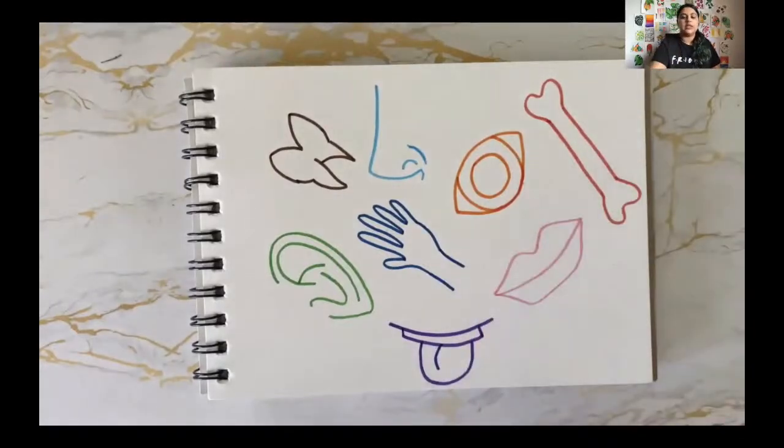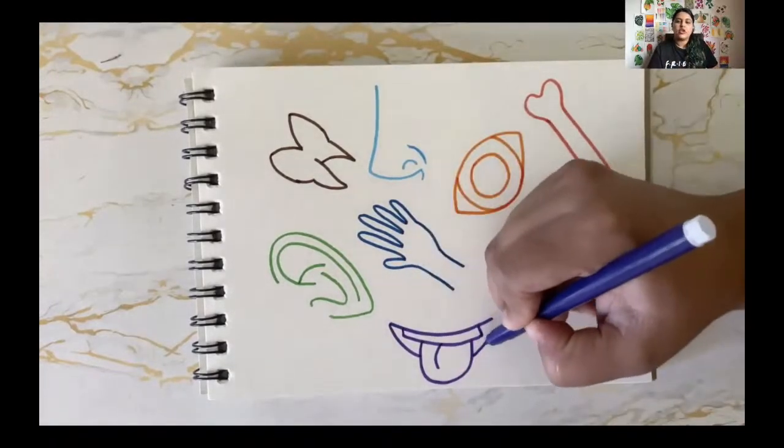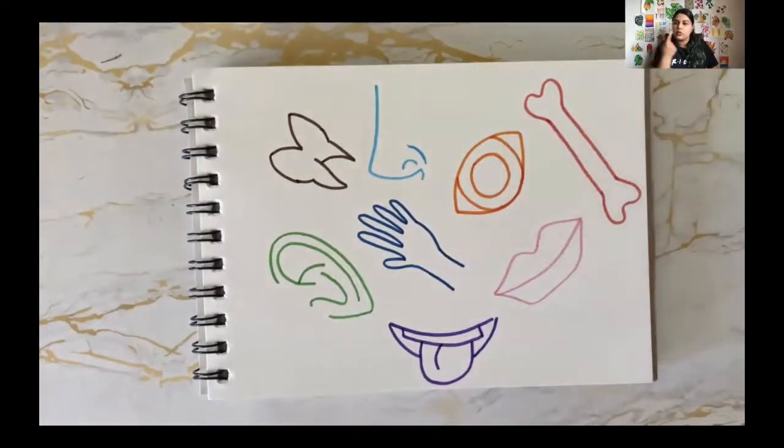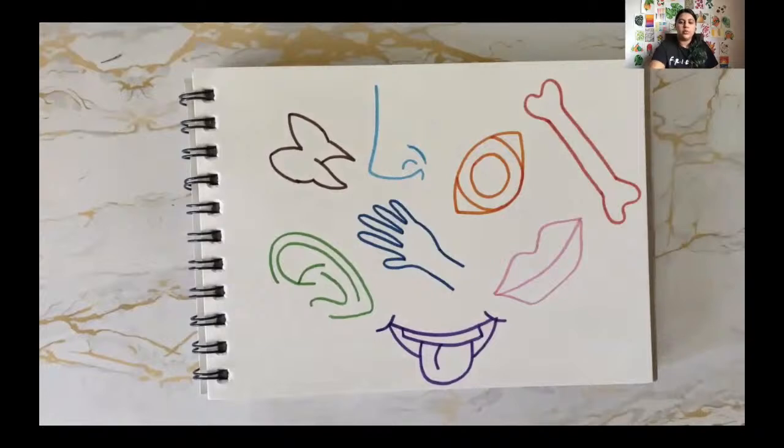And in order to complete the mouth, we'll do a curve in the back. And to make it look like the person is smiling, we'll do two curves like this, on the side and on the side. Now there we go, we have our mouth with our tongue outside.